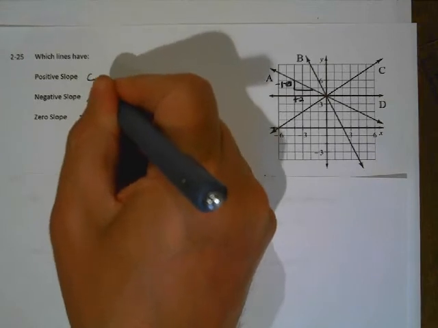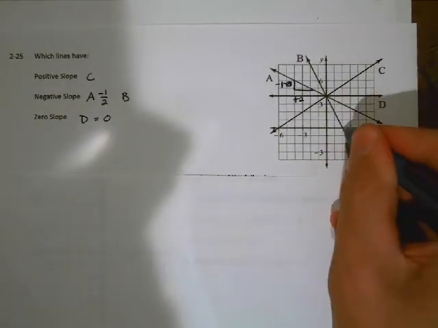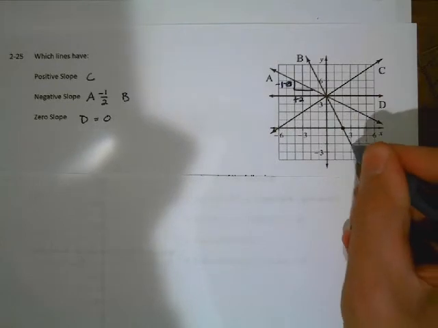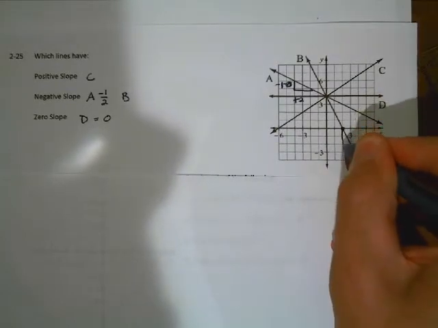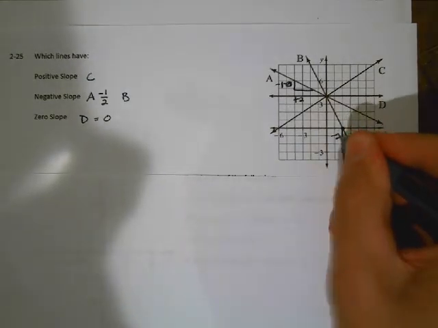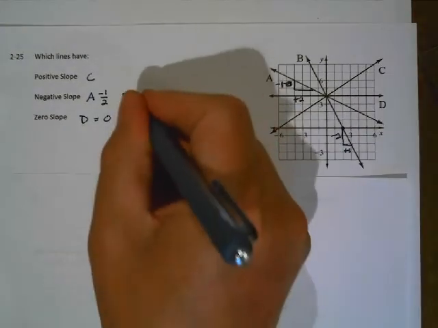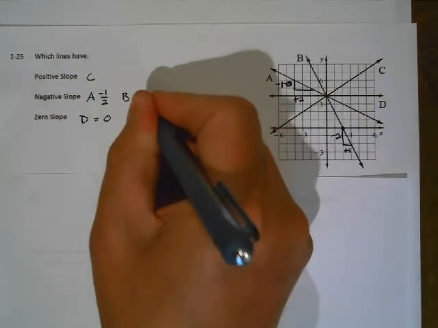So we would say that A would have a -1/2 slope. For B, let's pick 2 points on B. Let's go way down over here. Here's a point on B, and here's a point on B, so let's make the slope triangle right here. It looks like that one's going down 2 and over 1. So down 2 and over 1 would be -2/1.